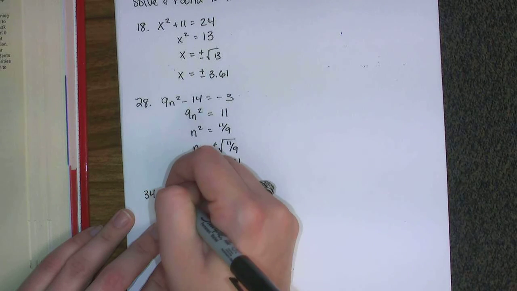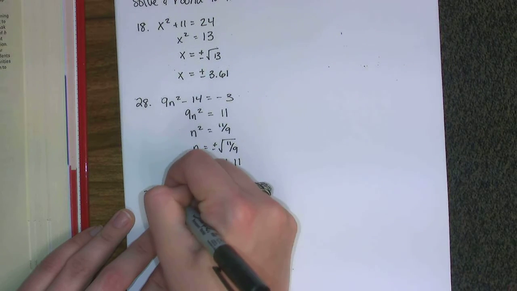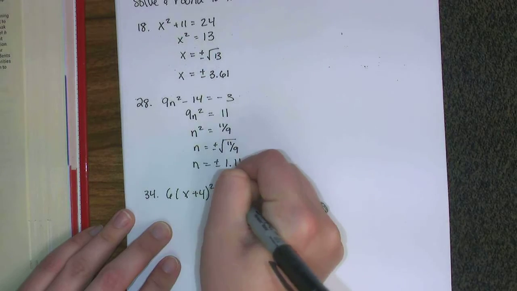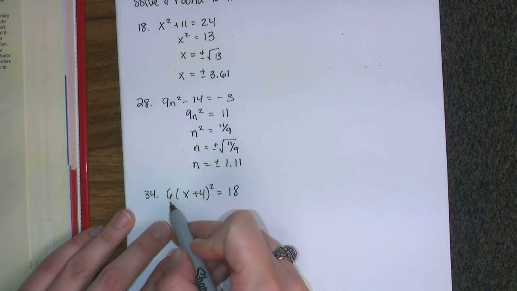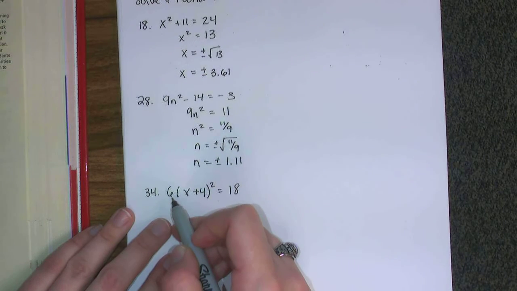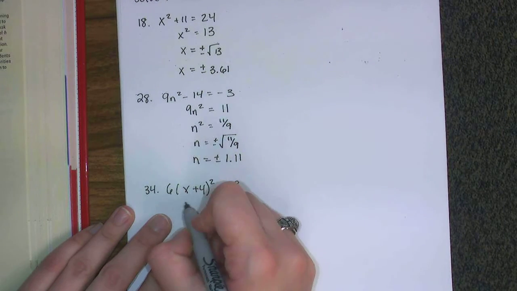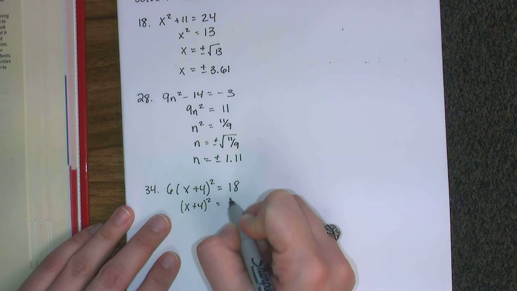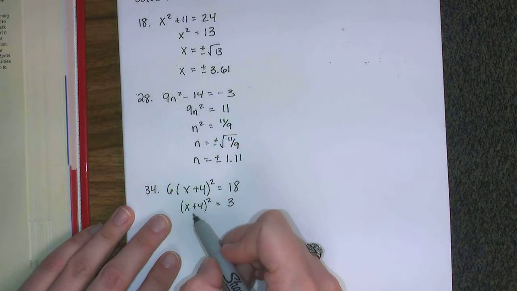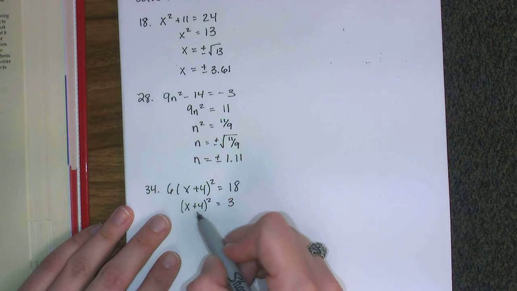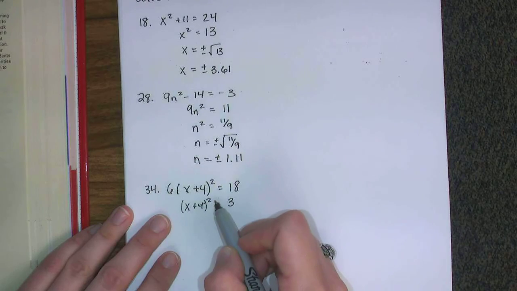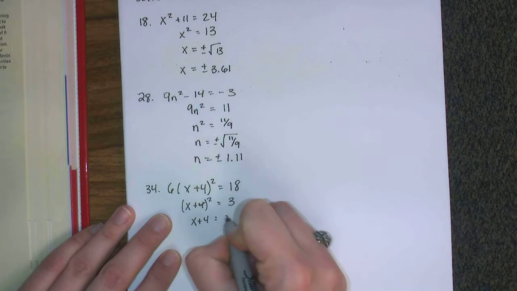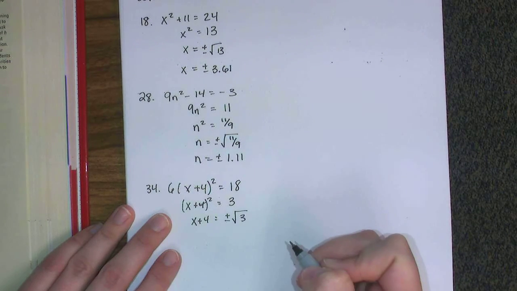So the first thing I need to do, I have to divide by 6. So x plus 4 squared is equal to 18 divided by 6, which is 3. This whole piece is being squared, so I can't do anything with the inside yet, so I need to take the square root of the whole thing. So x plus 4 is equal to plus or minus the square root of 3. Then I need to subtract 4, so x is equal to negative 4 plus or minus the square root of 3, and you can leave your answers that way.